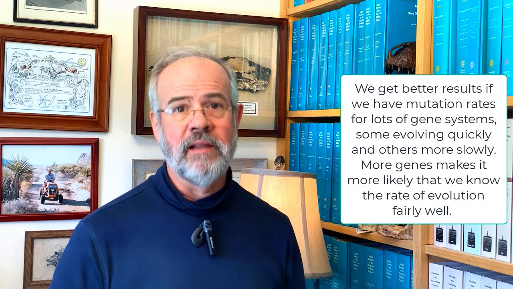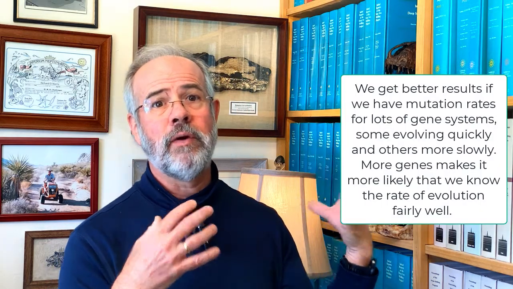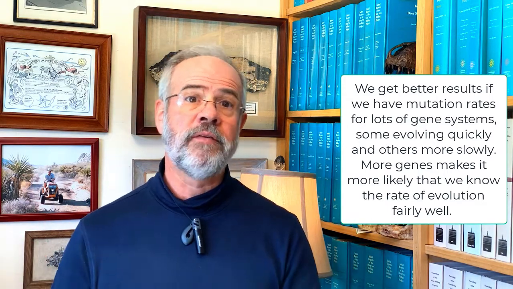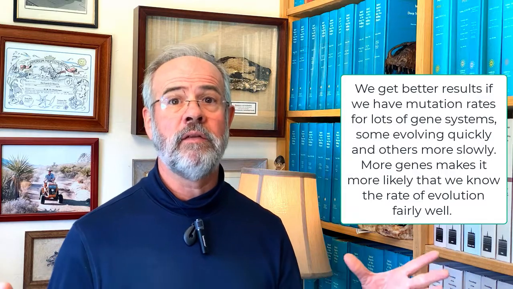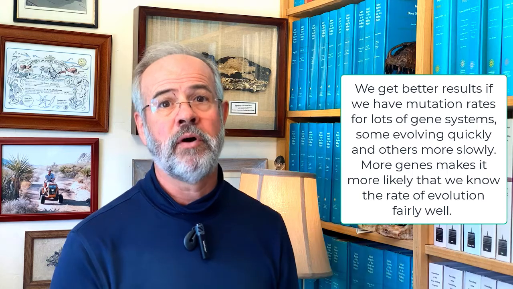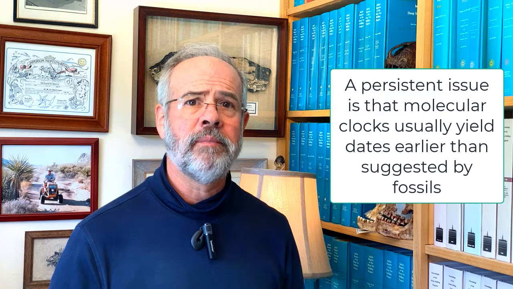Fourth, we need dates on lots of gene systems. Ideally, we have rates of genetic mutation in mitochondrial genes and nuclear genes and so forth. Different parts of the genome can have very different rates of gene mutation. So the best information will come from having lots of different parts of an organism's genetics. Now, a common problem is that the molecular clock dates are often older than the fossil record would suggest. This mismatch is expected if the molecular dates are dating divergence times in gene systems, which they are supposed to do, rather than the divergence times of fully formed animals.